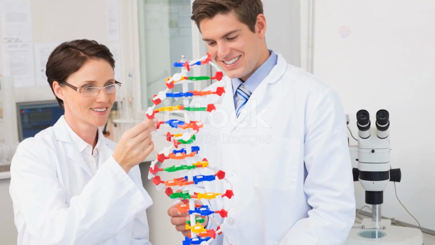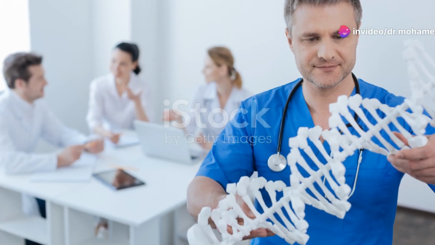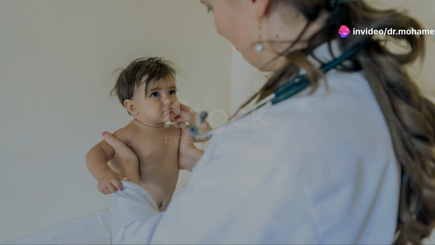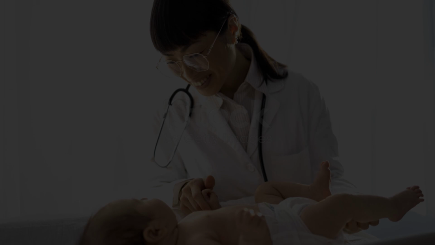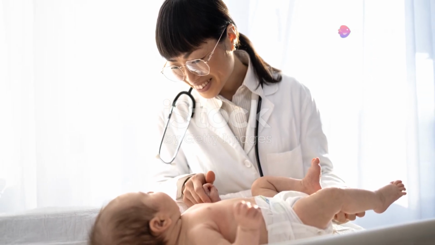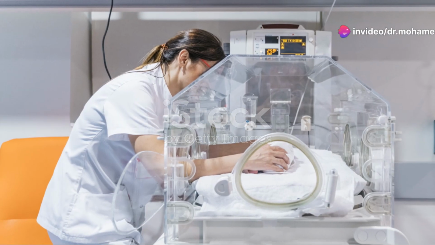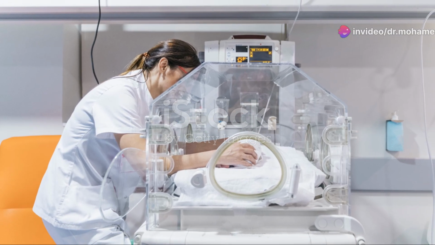Edwards syndrome, another rare chromosomal disorder, arises from an extra copy of chromosome 18. Like Patau syndrome, Edwards syndrome causes significant developmental issues, leading to a range of physical abnormalities and a shortened lifespan. Infants with Edwards syndrome often have low birth weight, slow growth, and severe intellectual disability.